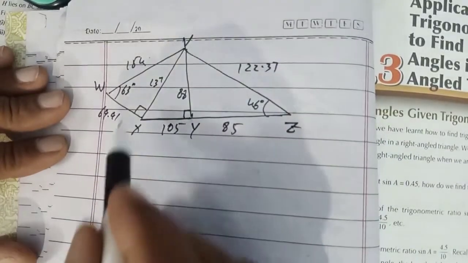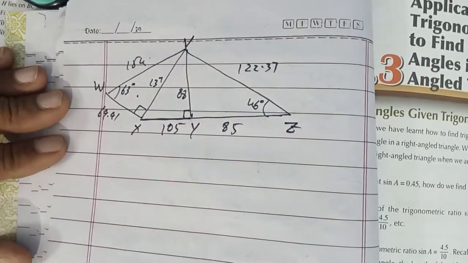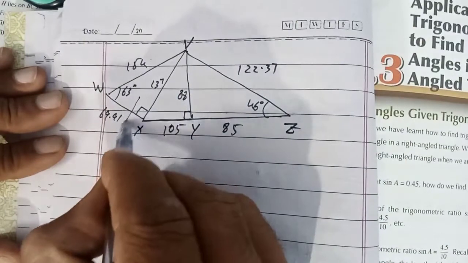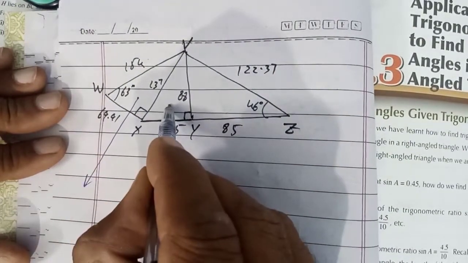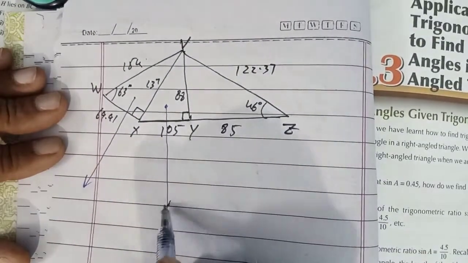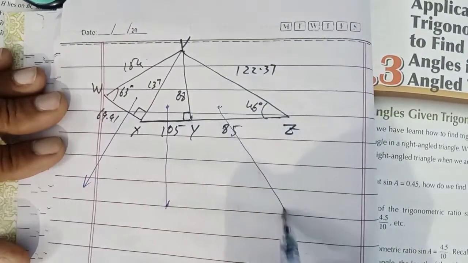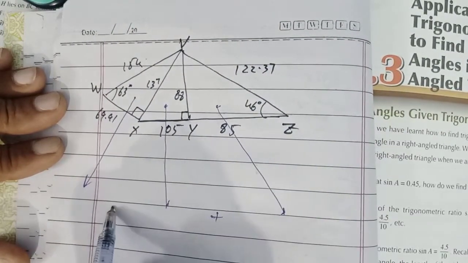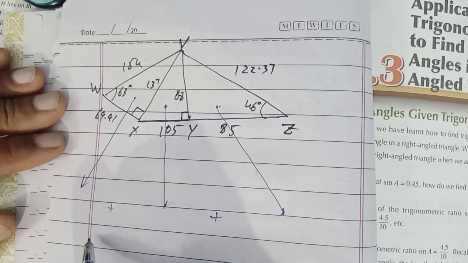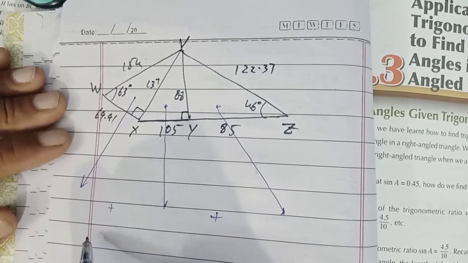So you know that first you find the area of this triangle, then the area of this triangle, then the area of this triangle, and add them. What is the formula to calculate the area of a triangle?